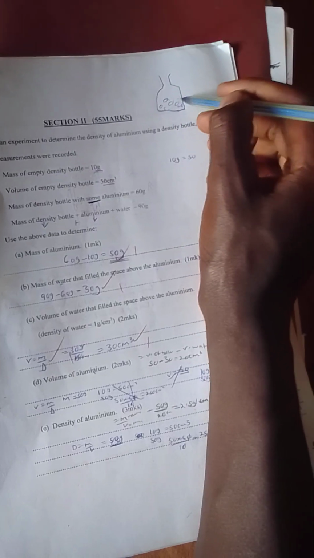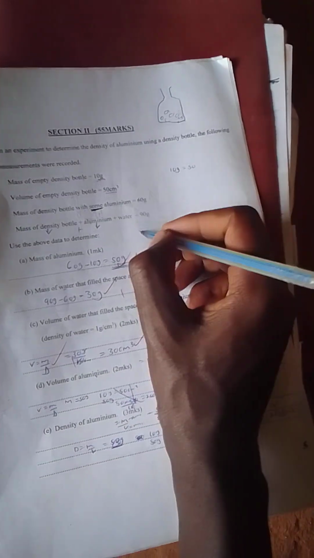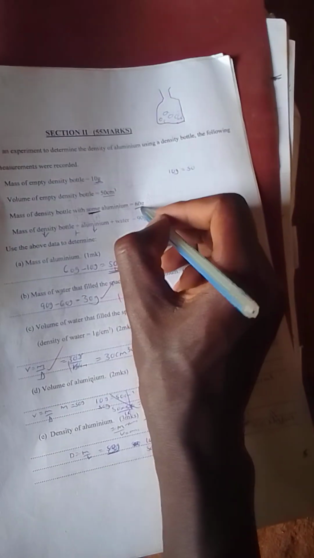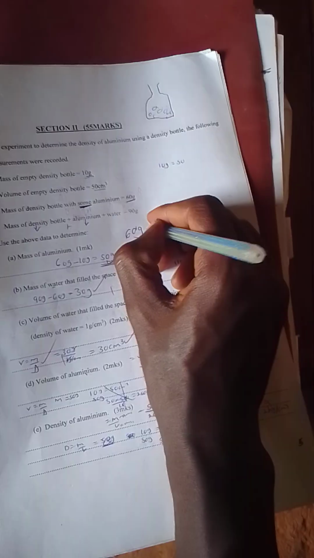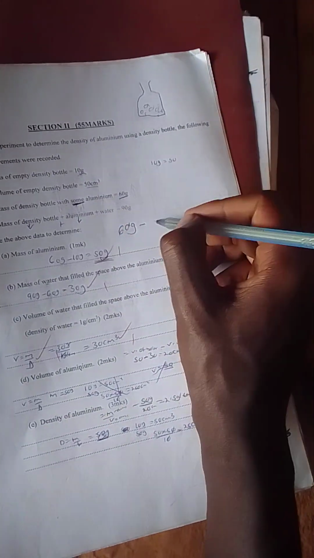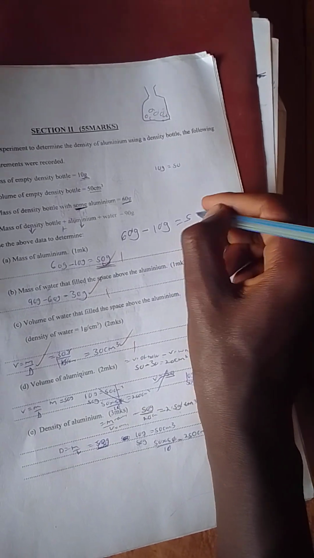So finding the mass of this aluminium, we just take the total mass of the density bottle with some aluminium in it, minus the mass of the empty density bottle. You get 60, the total mass, minus 10 grams, the mass of the empty density bottle. Your answer is 50 grams. And there you have your mark.